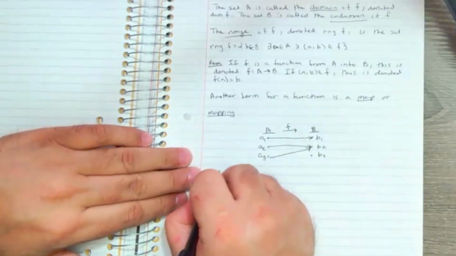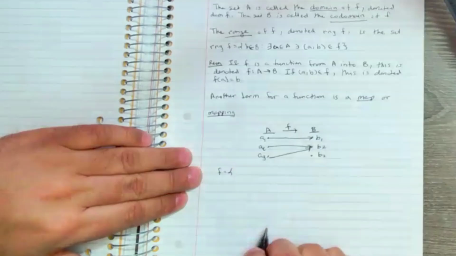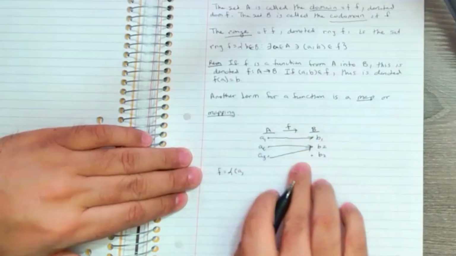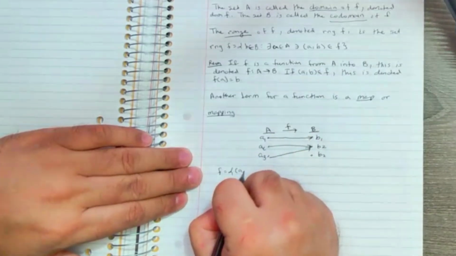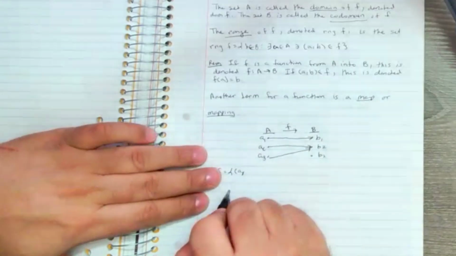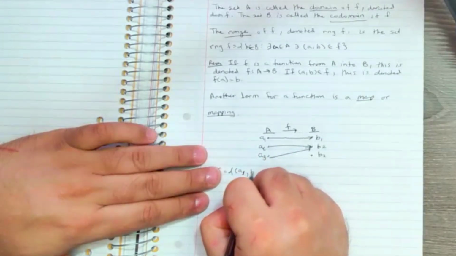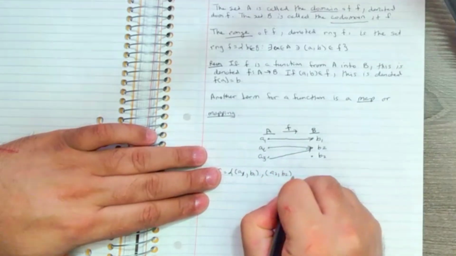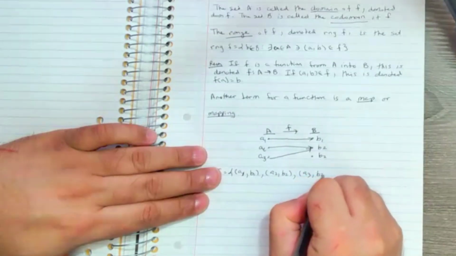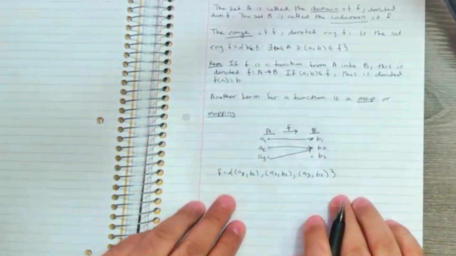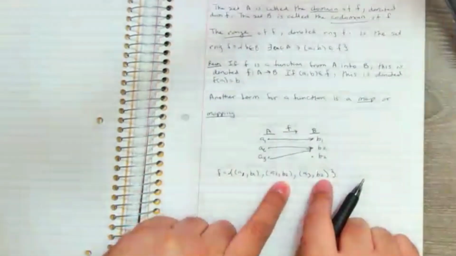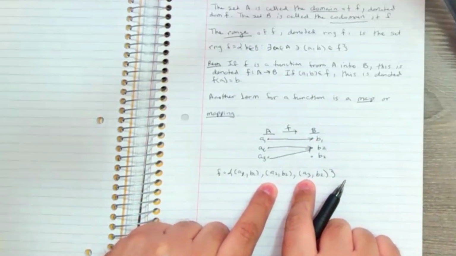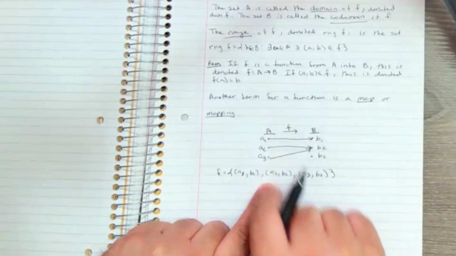Now, we need to be able to recognize a function by looking at the ordered pairs. So this function diagram or map diagram gives us the function containing the ordered pairs A1, B1, A2, B2, and A3, B2. So again, for a function, it is permissible that elements in the codomain appear twice with distinct elements in the domain.